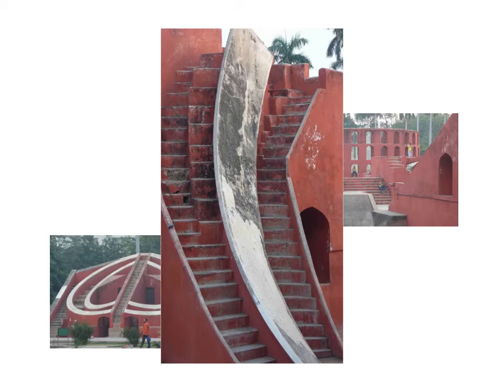Other examples of staircases and access, in this case, the Jantar Mantar, which is an astrological observatory built close to the centre of Delhi, is a series of structures accessed for taking measurements of the sun and the moon and the stars, very precise geometries to the surfaces that record the shadows and the alignments that are taken by the astrologers in the various buildings on the site.